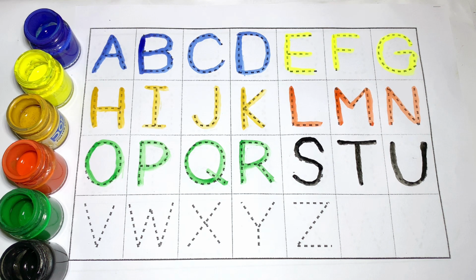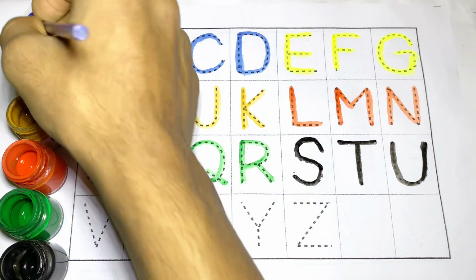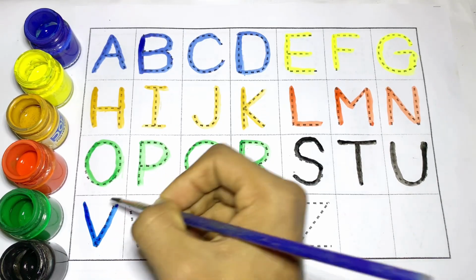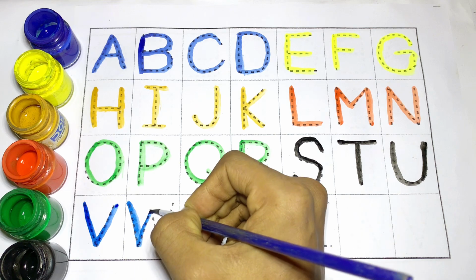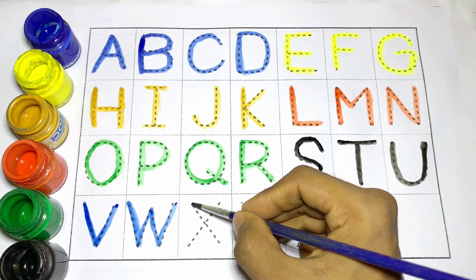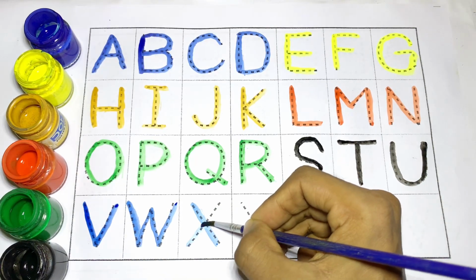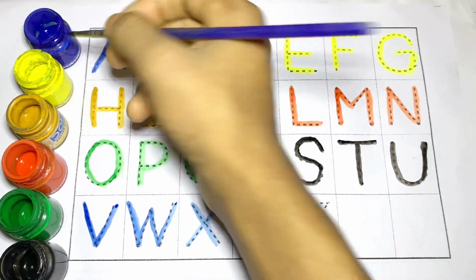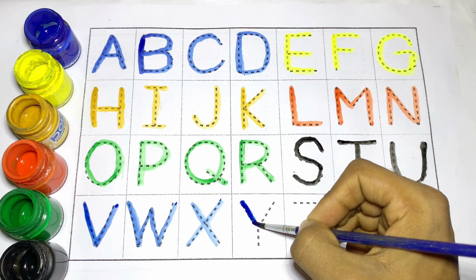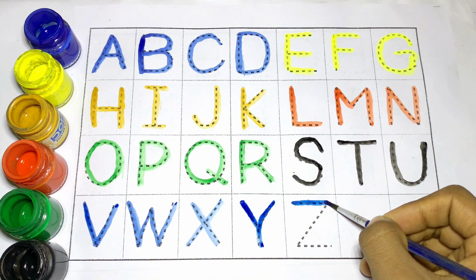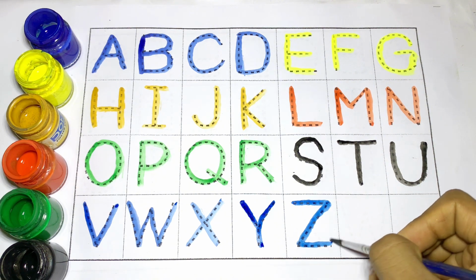V for van, V for vanilla. The alphabets of V, and use blue color. W. W for wolf. Kids, again use blue color and draw X. X for X-ray. Kids, now draw Y. Y for yak. Z. Z for zebra, Z for zoo.